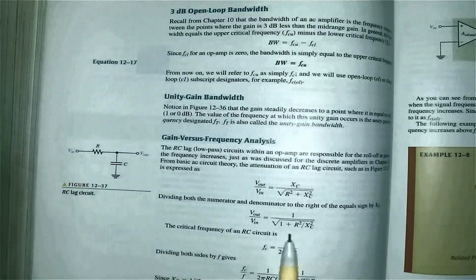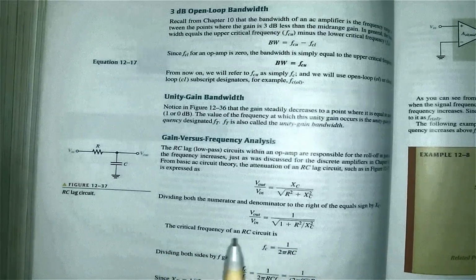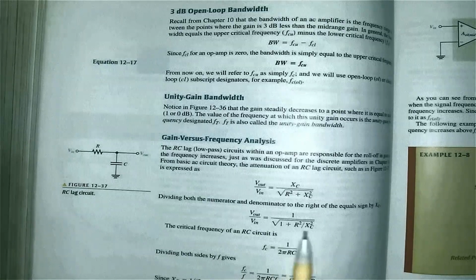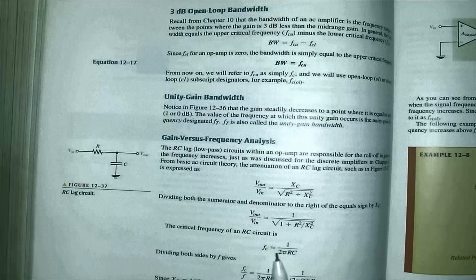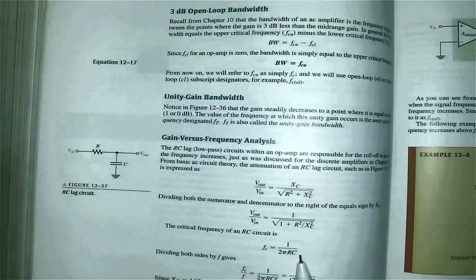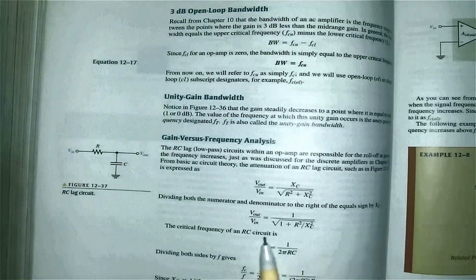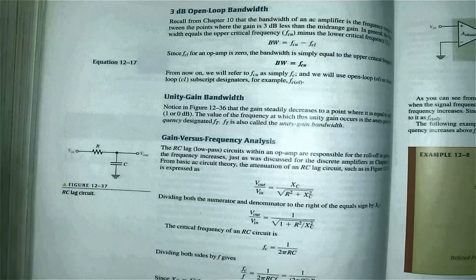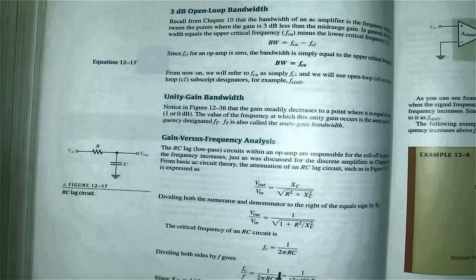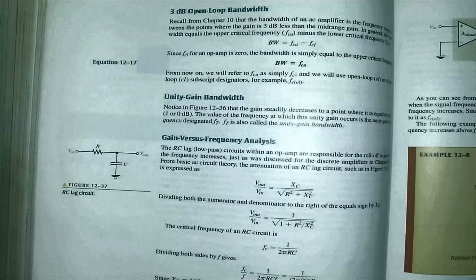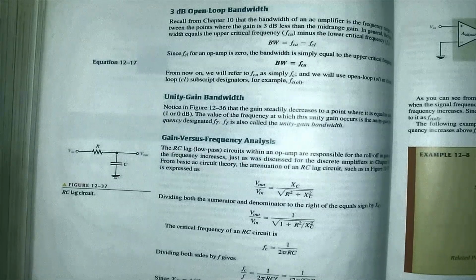The critical frequency of an RC circuit. This formula you're going to use a lot. Go and know it, because the critical frequency is 1 upon 2 pi RC. We're going to use this in filter circuits. We're going to use this formula a lot. Now divide both sides by F. Then we can say FC divided by F is 1 upon 2 pi RC times F, and that is equal to 1 upon 2 pi F times C times R.